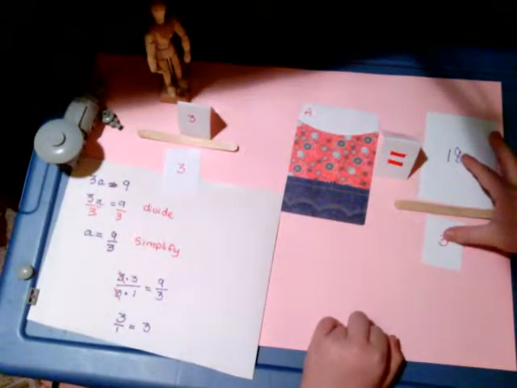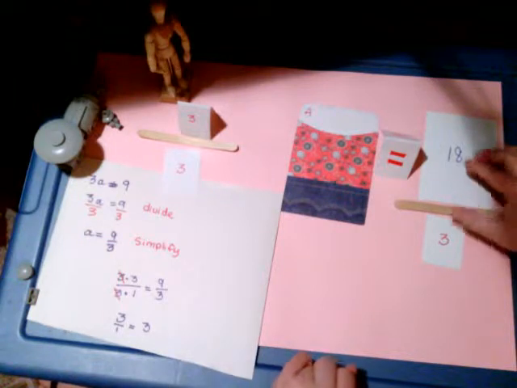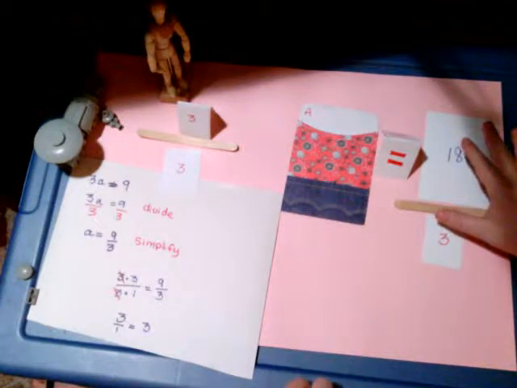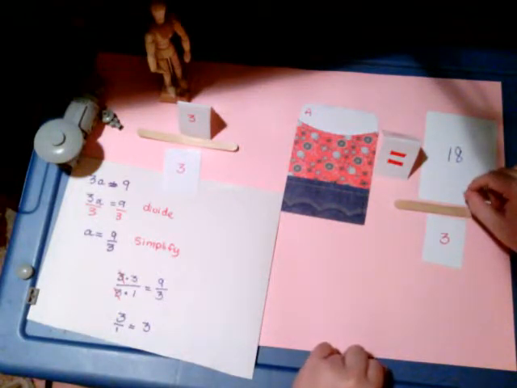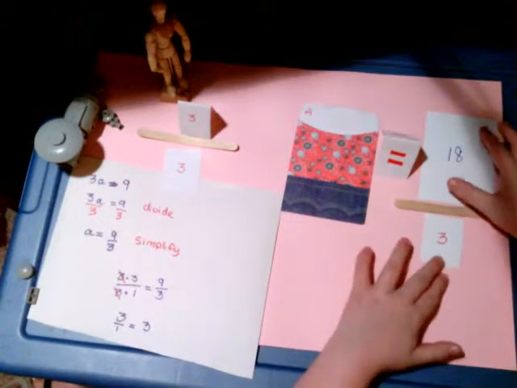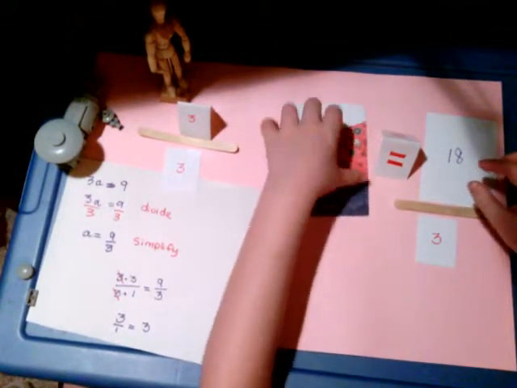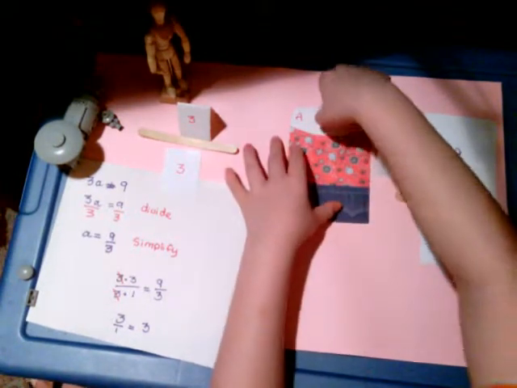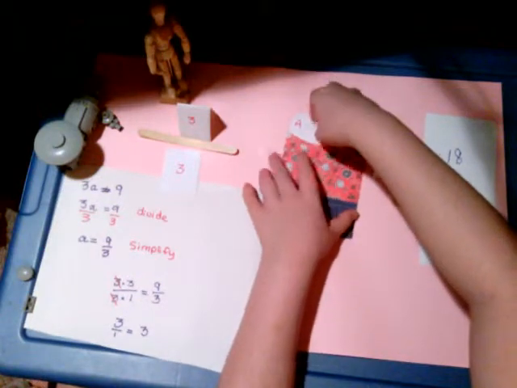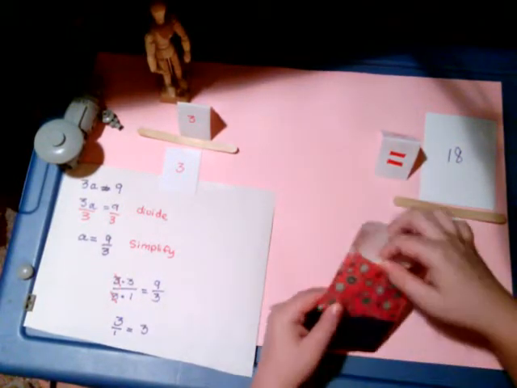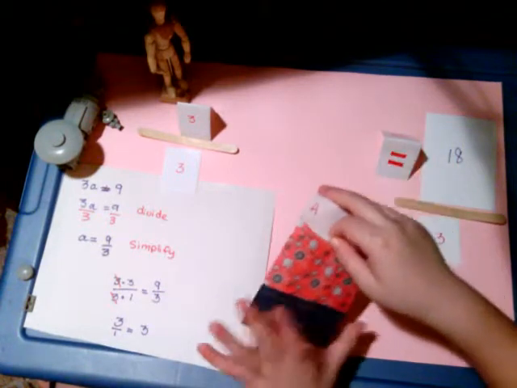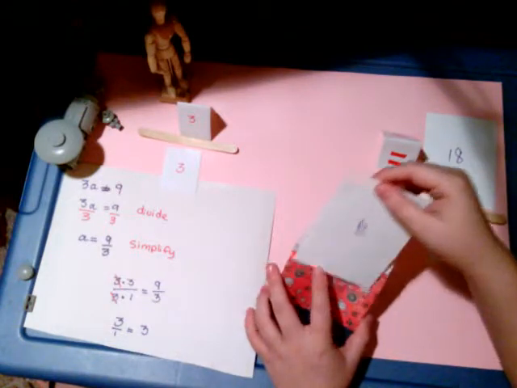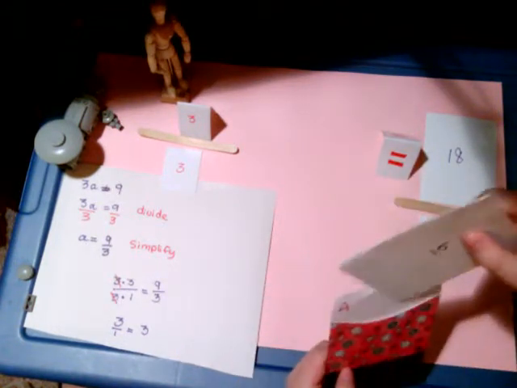So now I gotta figure out what equals 18, right? So 6 times 3 is 18. Let me see if I'm actually right. Okay. So let's check your answer, right? Yeah. So let's get that 6. Good. Okay. So, I was right.